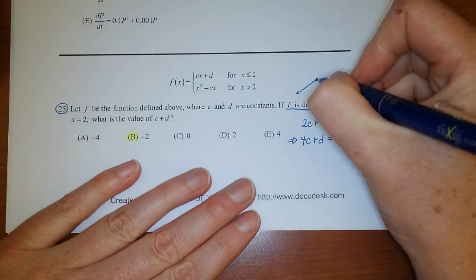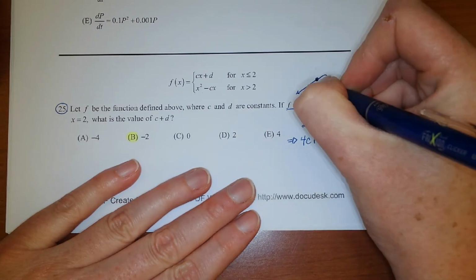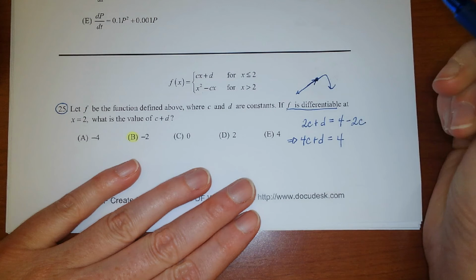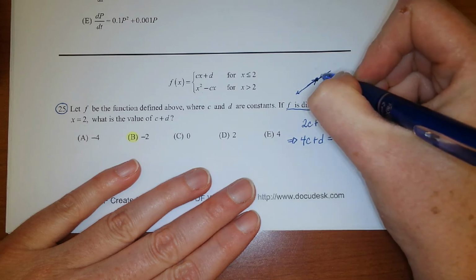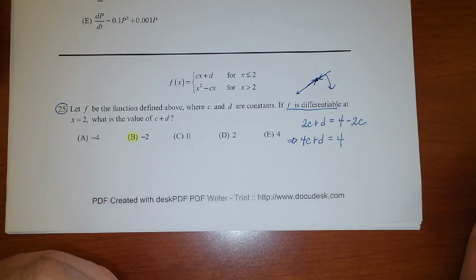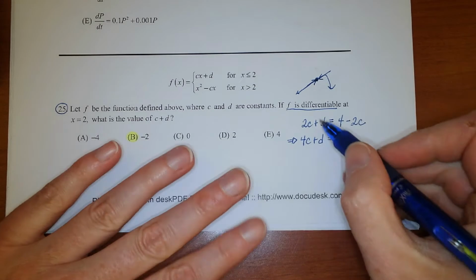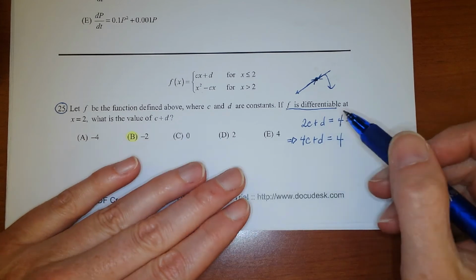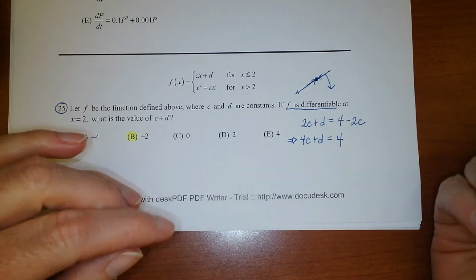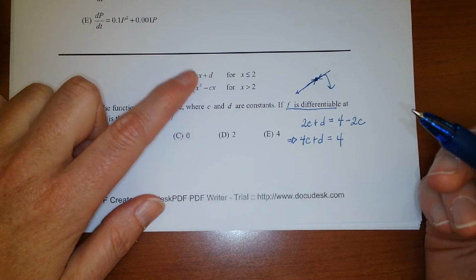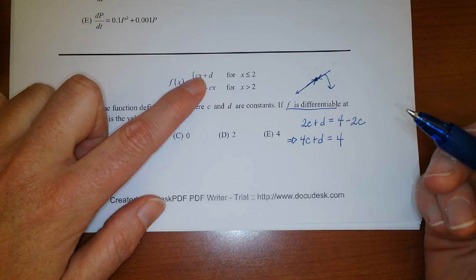So you basically need not only for them to connect at 2, but at 2 you also need the slope of the tangent line coming in from the left side to equal the slope of the tangent line coming in from the right side for you to have that smooth kind of transition there and for your graph to be truly differentiable. So you're avoiding corners and cusps by taking the derivative of the top.